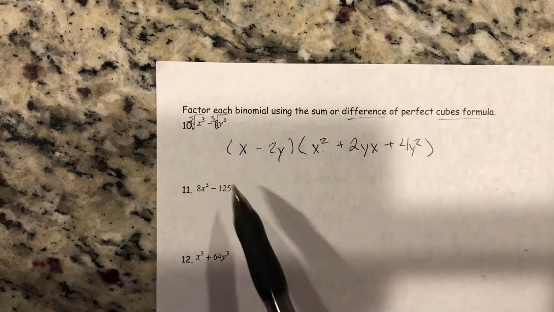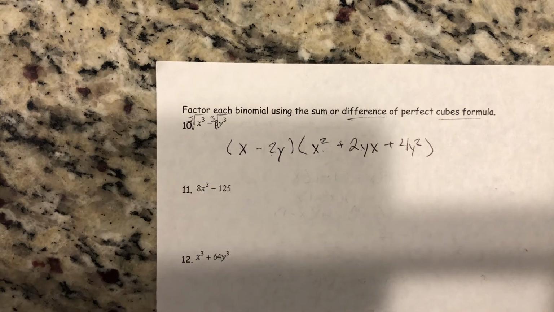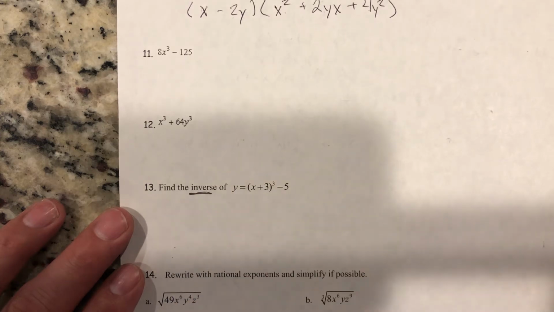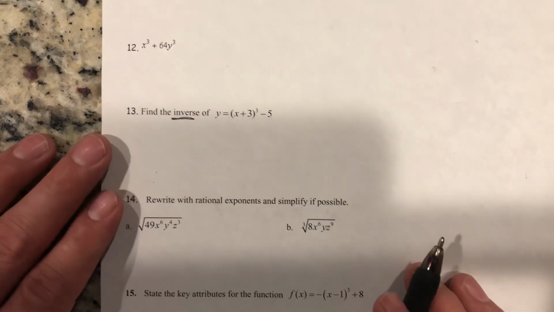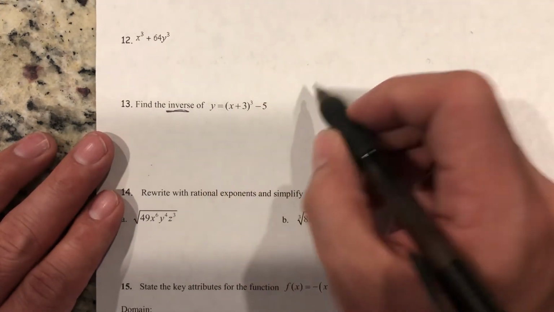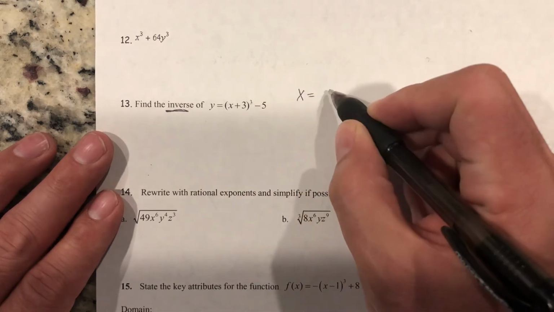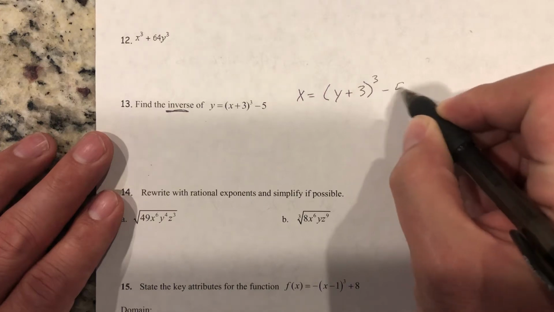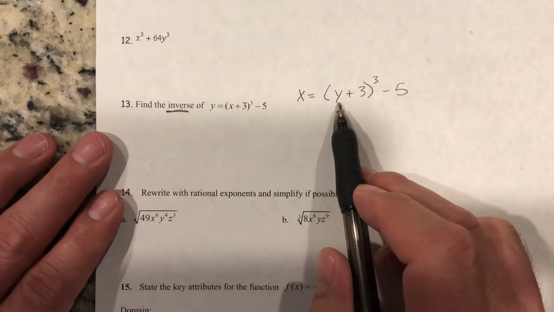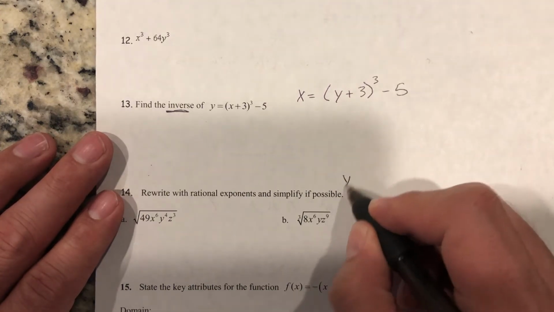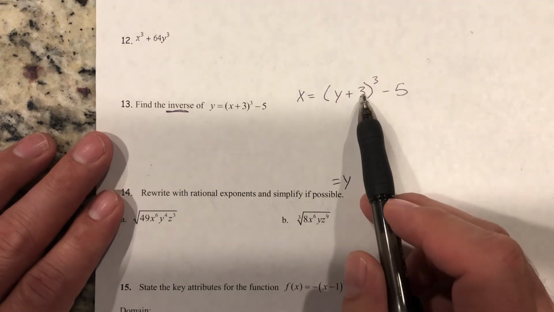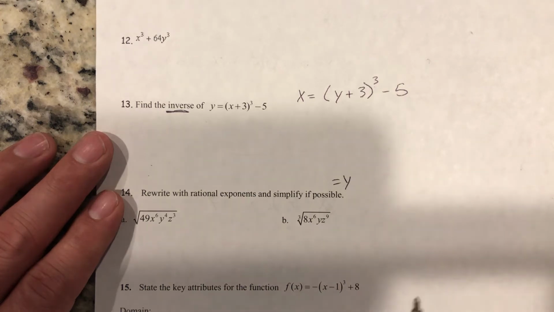Okay, I'm going to skip 11 and 12 and move on. Finding the inverse has given us problems. This is just solving equations. Okay, for the inverse, I have to switch x and y. Okay, and then I'm solving for y. So at the end of this, I want it to say y equals. So that means I have to get rid of this 3, that cubed, and that minus 5.